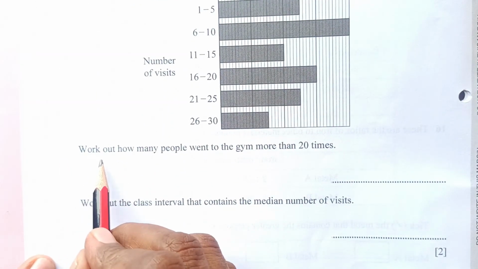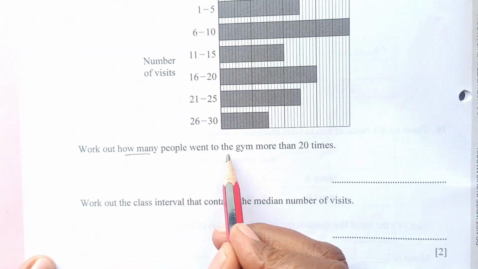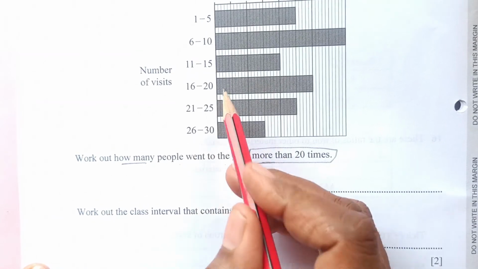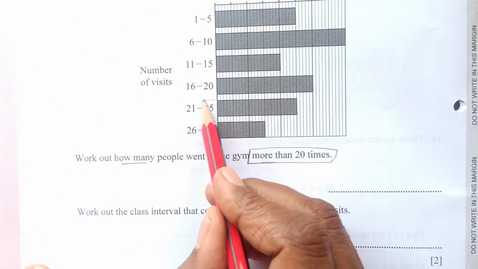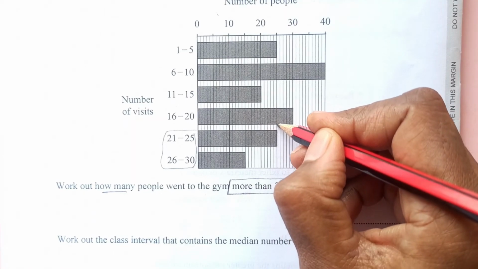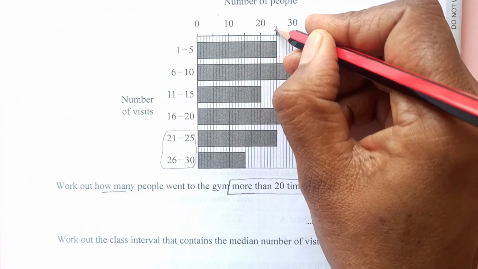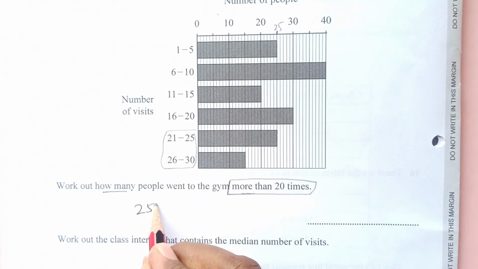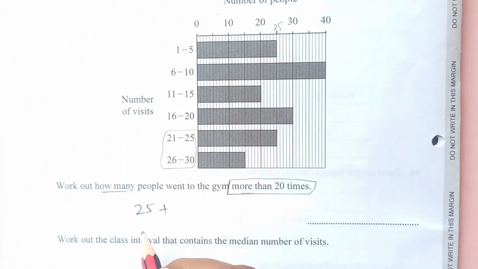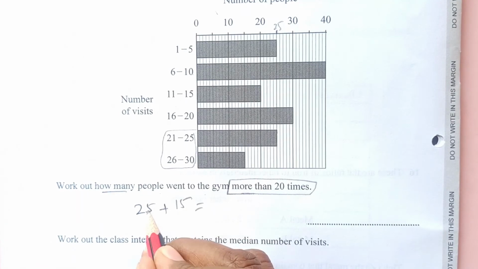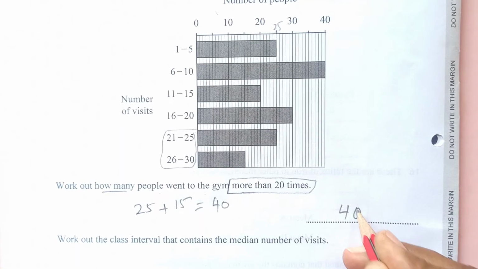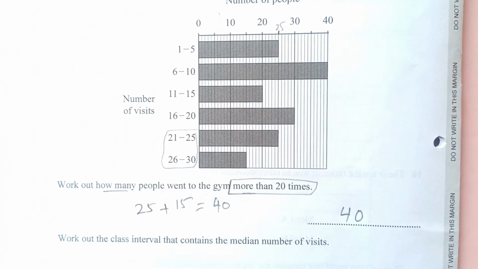Now the question is, work out how many people went to the gym more than 20 times. This is the keyword, more than 20 times. So 20 is up to here, more than 20 is this one. So we need to find the number. If you go along this bar chart, we have this one in the middle, 25, plus this one here, 15. 25 plus 15 is 40. So our answer is going to be 40 for this one.